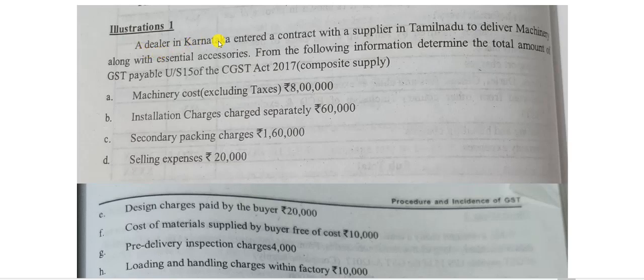A dealer in Karnataka entered a contract with a supplier in Tamil Nadu, different states. The first thing we have to observe is that the goods are being supplied from one state to another, to deliver machinery along with essential accessories. The word essential is very important here. From the following information, determine the total amount of GST payable under section 15 of the CGST Act. They have clearly mentioned that it is a composite supply.